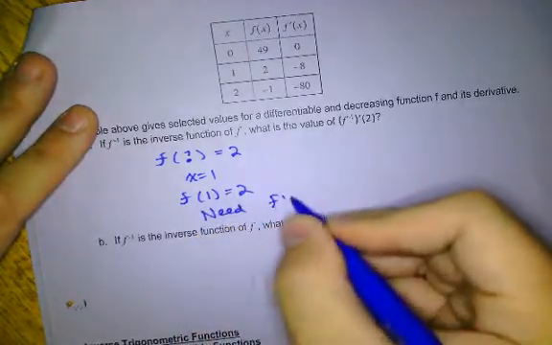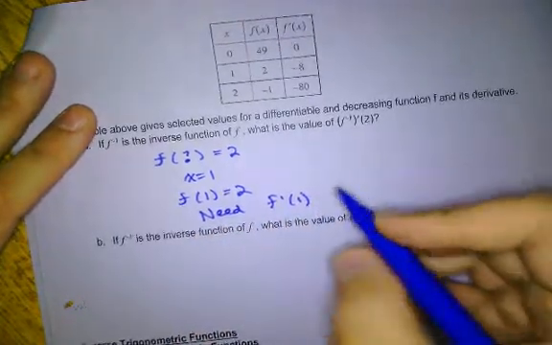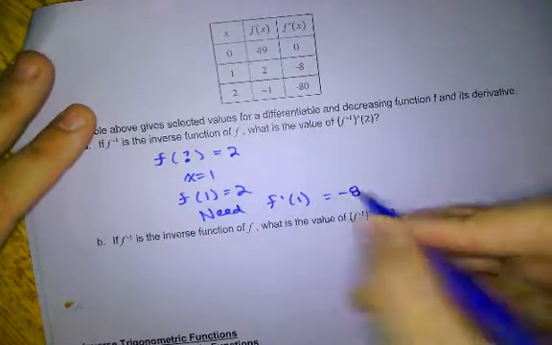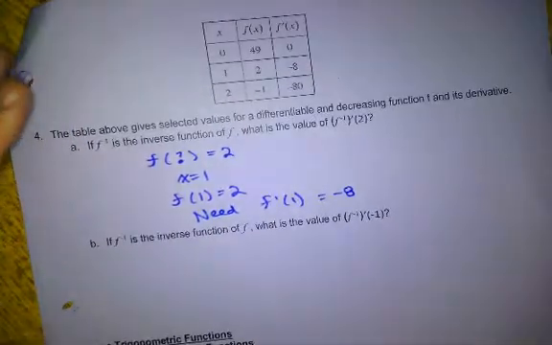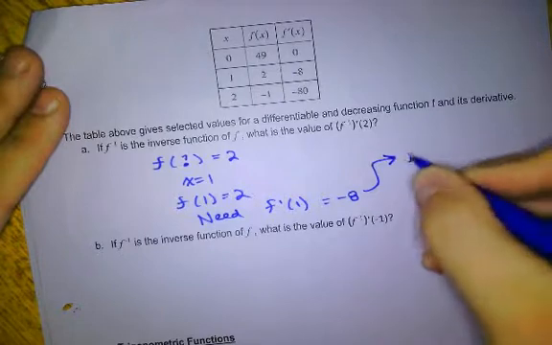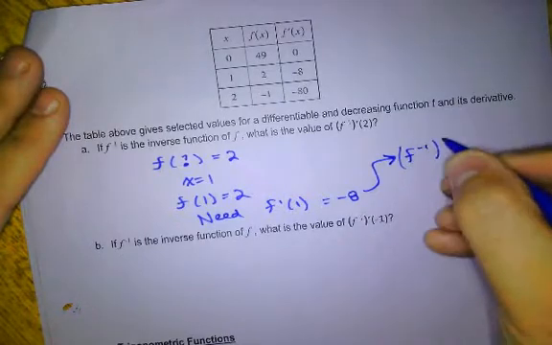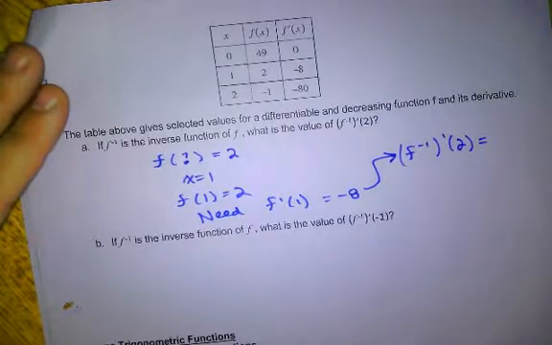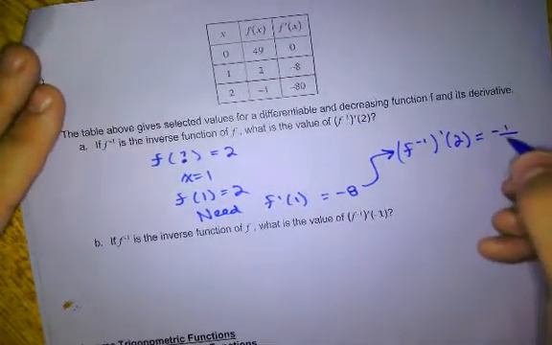I need f prime of 1. That's negative 8. So what's my answer going to be? The answer's not negative 8. Negative 1/8.